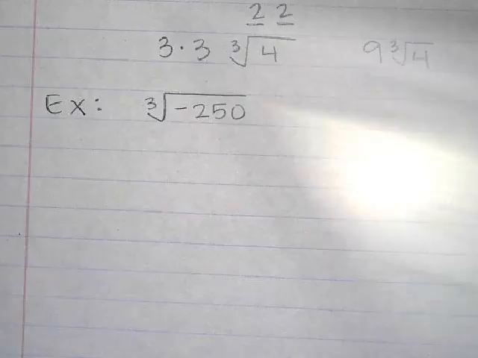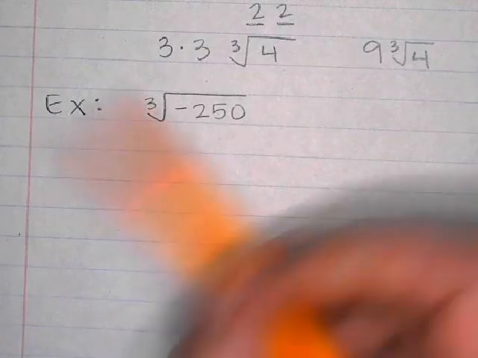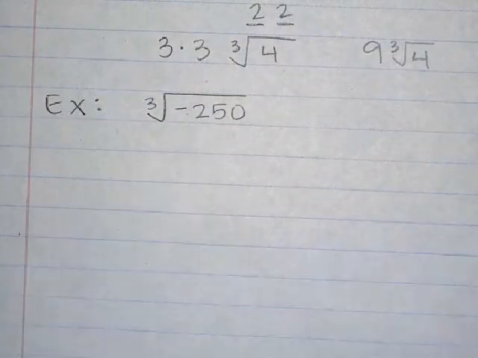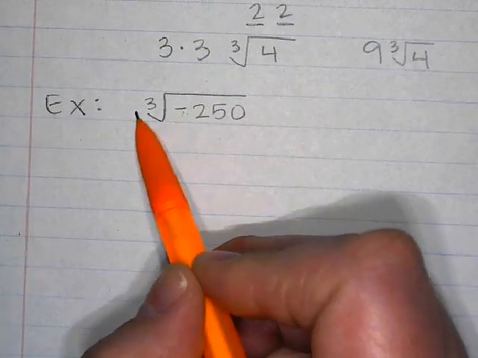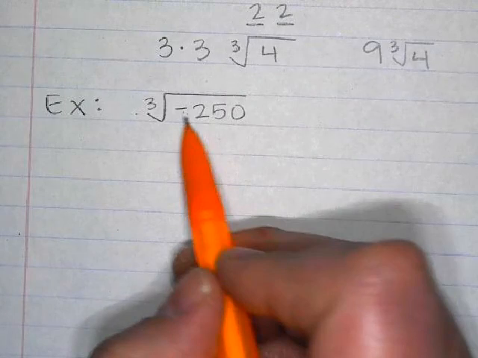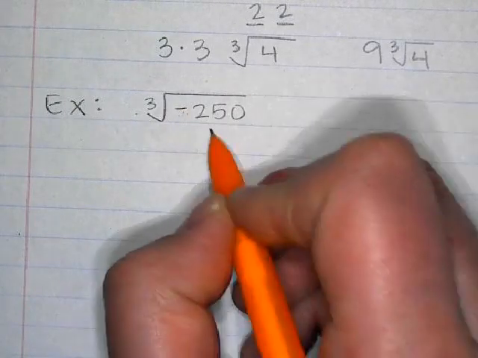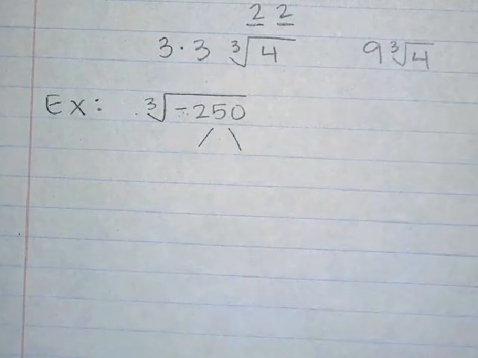So having the negative inside here, all that means is that our answer is going to be negative. We can just take the negative and move it to the front. That's all we need to do. So I'm going to ignore the negative for now. I'm going to deal with the 250. So what times what is 250?